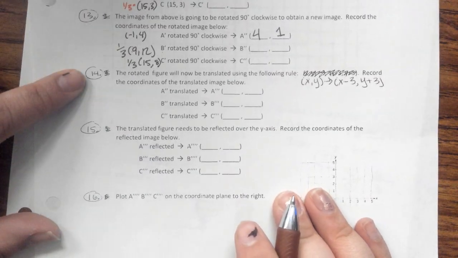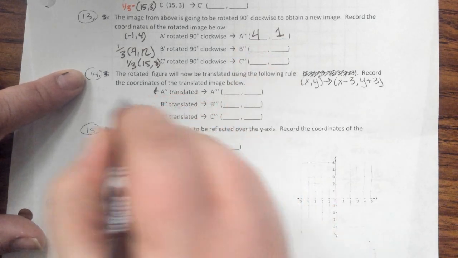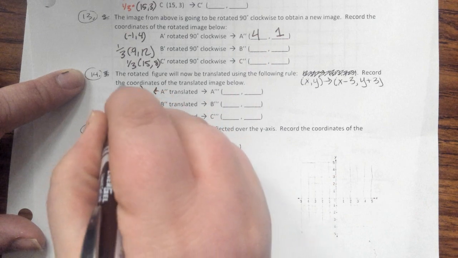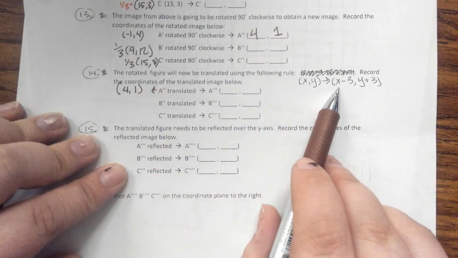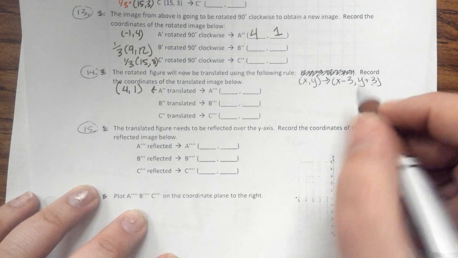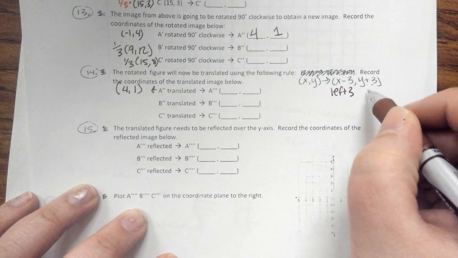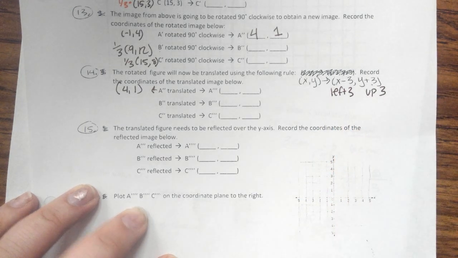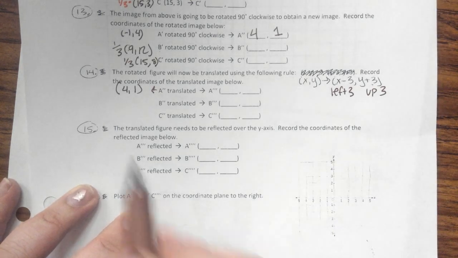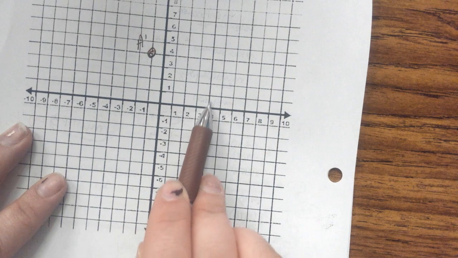Okay, so with A, I'm going to take that ordered pair, 4, 1, as the pre-image for A. And now I need to translate it using x minus 3, y plus 3. X minus 3 means I'm going to go left 3 times, and y plus 3 means I'm going to go up 3 times. There's 2 ways you can do this, and I'm going to show you the way on the graph first, because that's what most of us prefer. So first things first, I should plot 4, 1. On the other graph, I'll plot 4, 1.